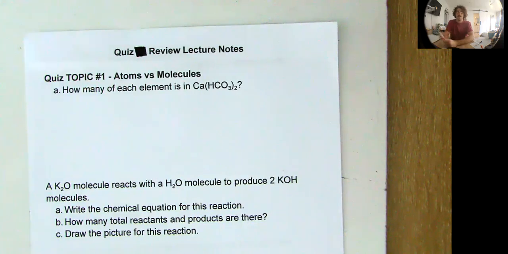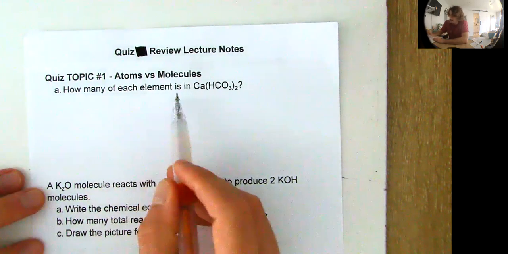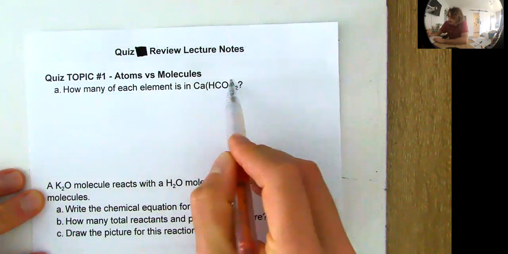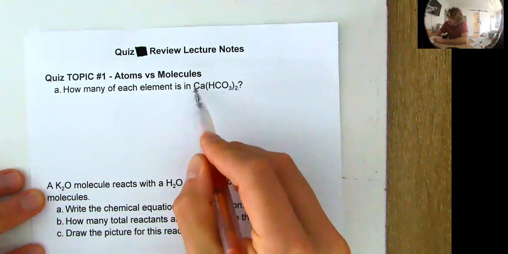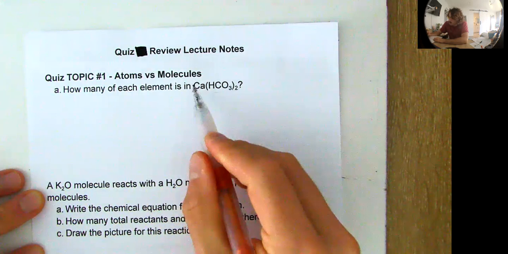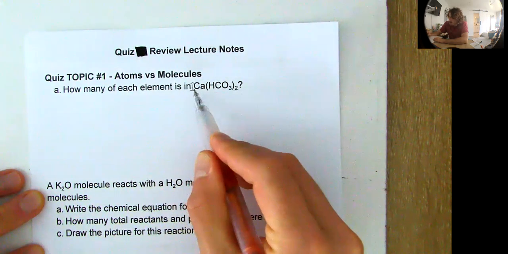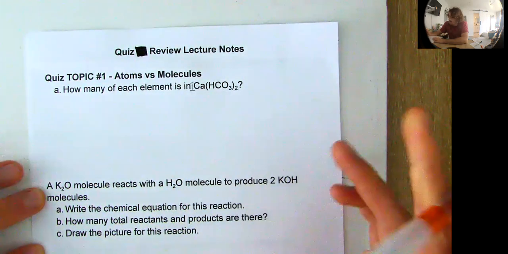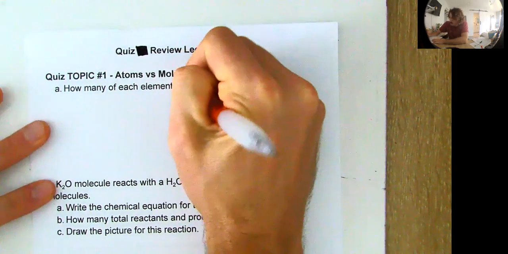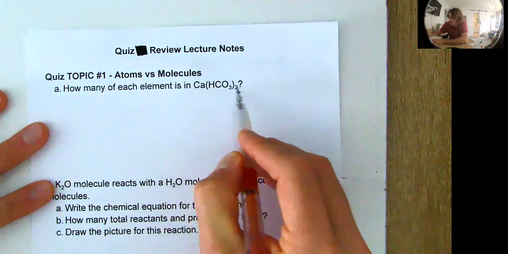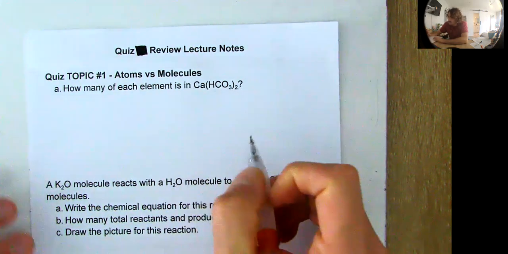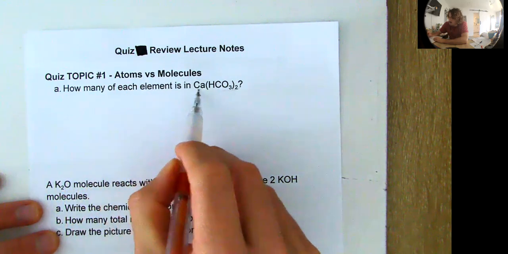Quiz review. First topic on the quiz is atoms and molecules. We want to know how many of each element is in this molecule right here, calcium bicarbonate. This is one molecule of calcium bicarbonate. As a review, we do not need to put a big number one in the front because that would be redundant. If there's not a number in front, we can assume it's just one molecule.